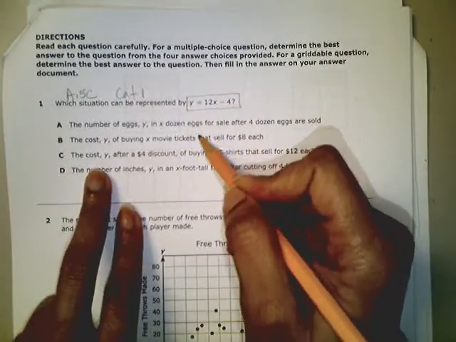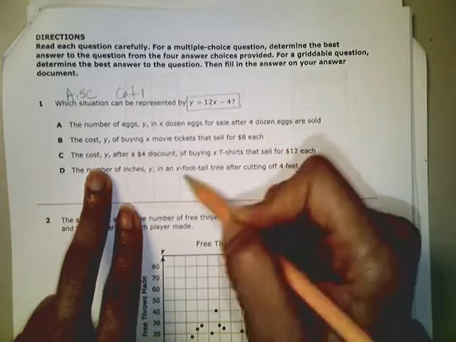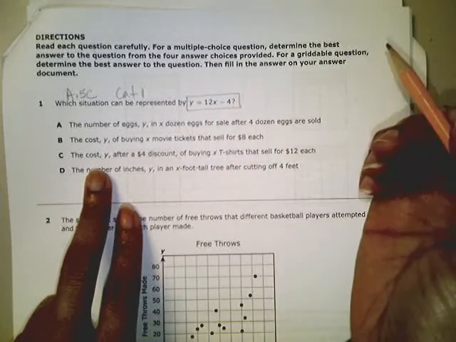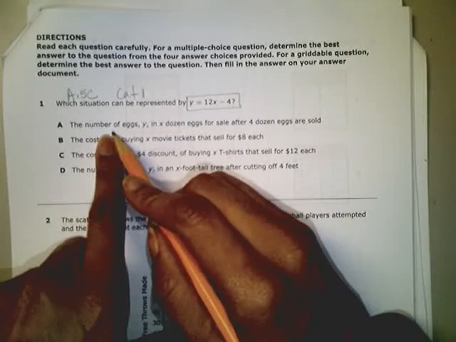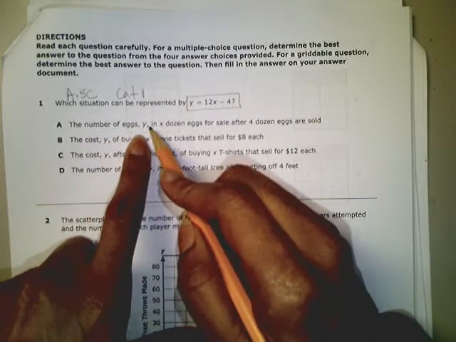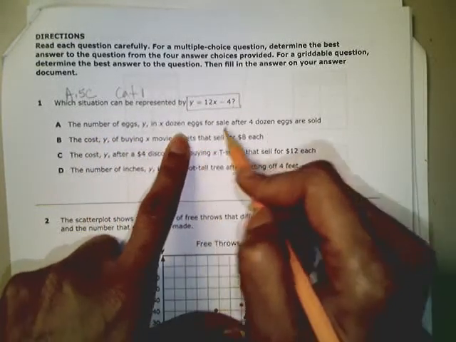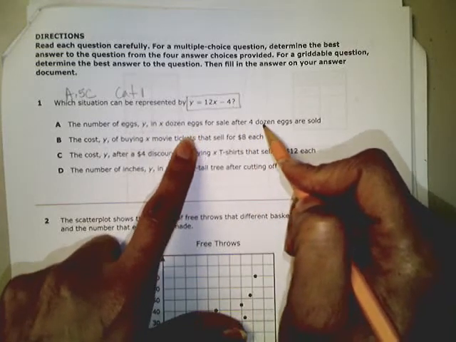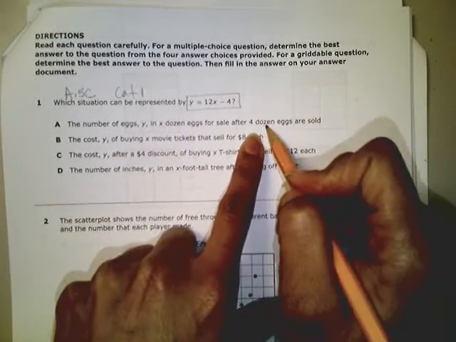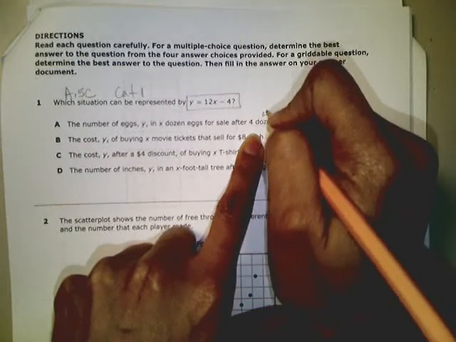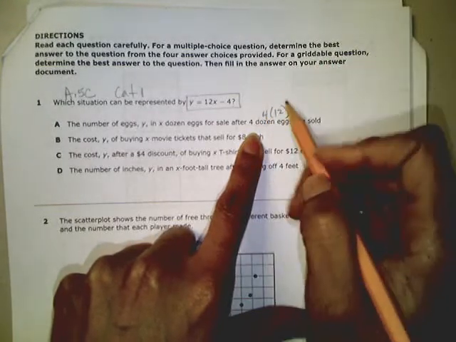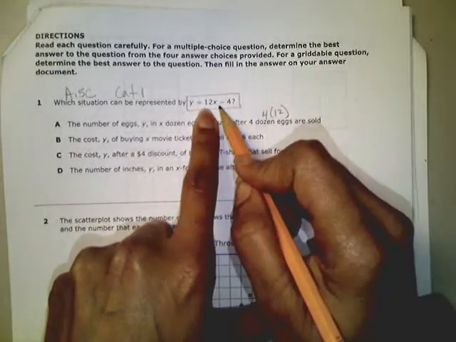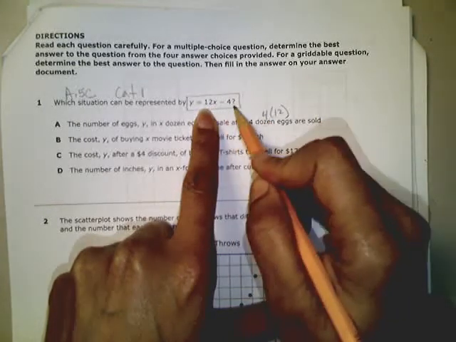I'm just going to go through each of my answer choices and see what kind of equation or function I can come up with. This says the number of eggs y in x dozen eggs for sale after 4 dozen. 4 dozen is saying 4 times 12. When I look up here, I'm not doing 4 times 12 at any point.